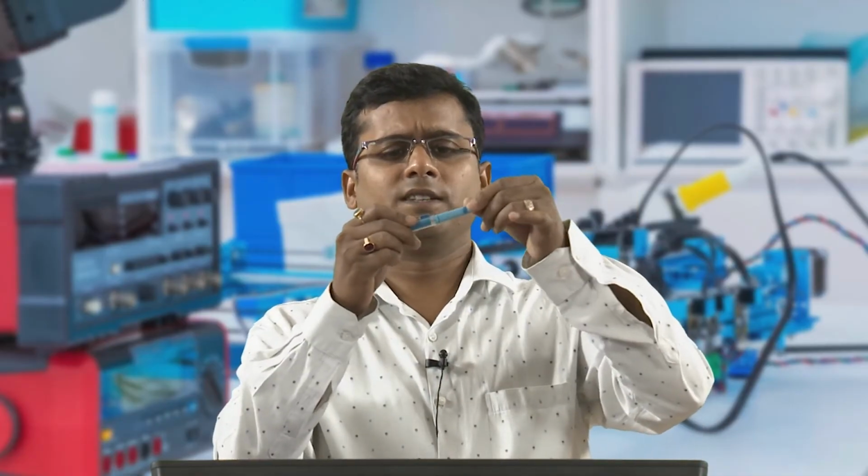Then there is adsorption. Adsorption is a reversible process. A molecule can come, get attached, and it can go again. It is not like this pen, which got fixed here and is not moving easily. Adsorption is not something like that.